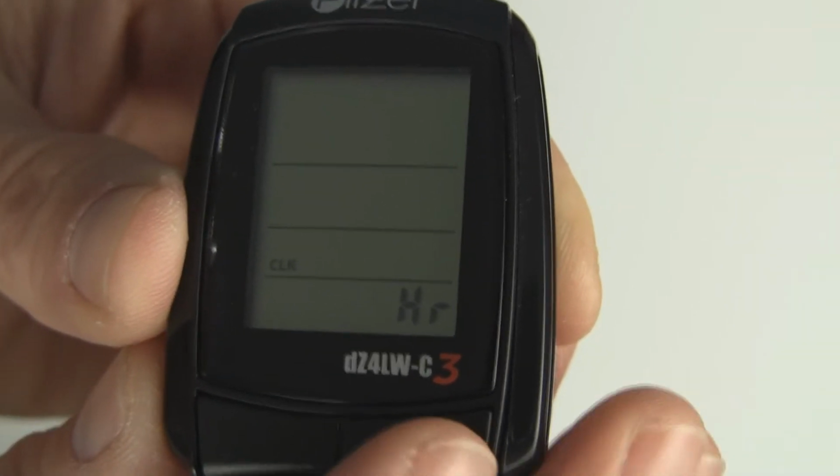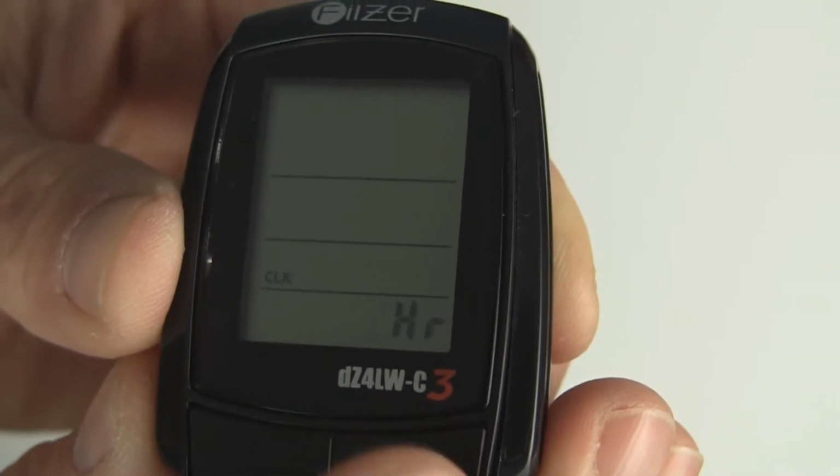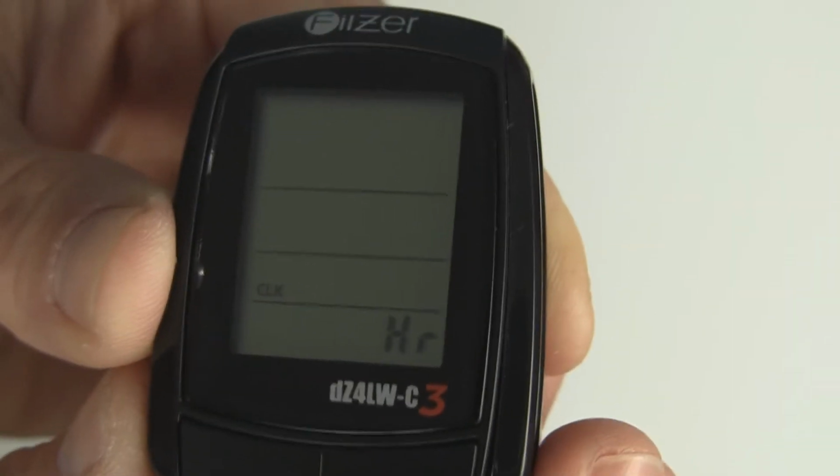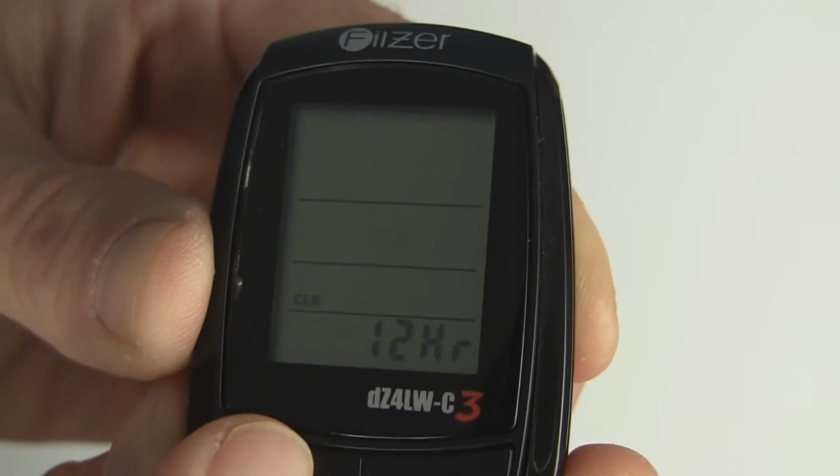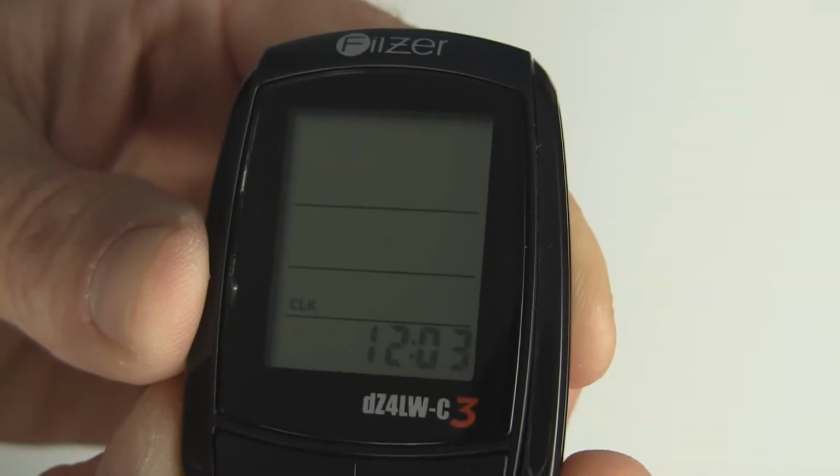And you have an option for a 24-hour clock or a 12-hour clock. We like 12-hour clocks, so we're happy with that. And then we press the left button and that moves it to time setup.